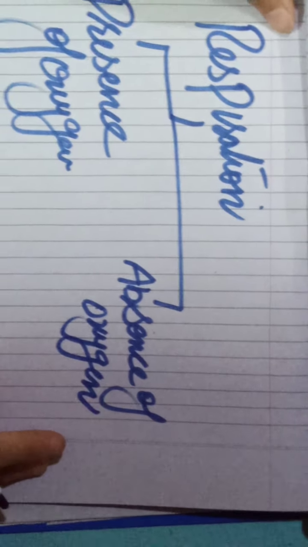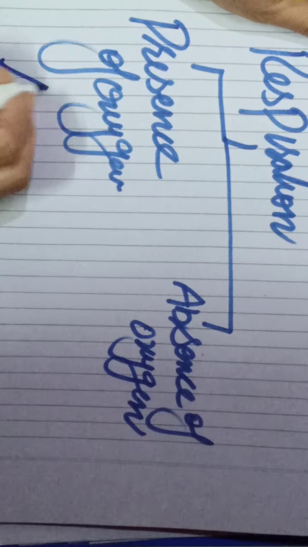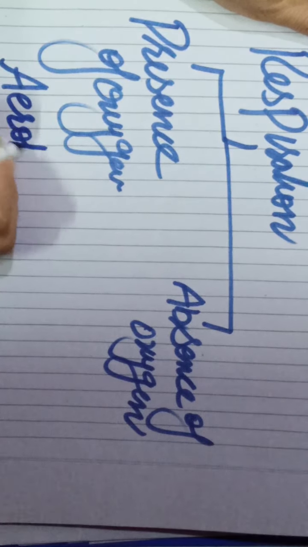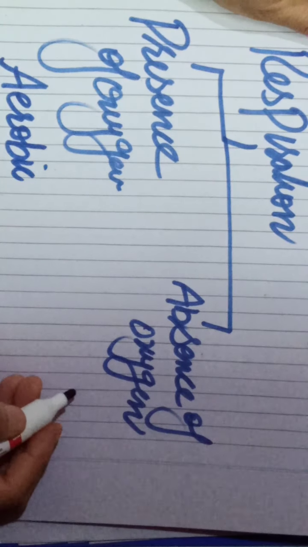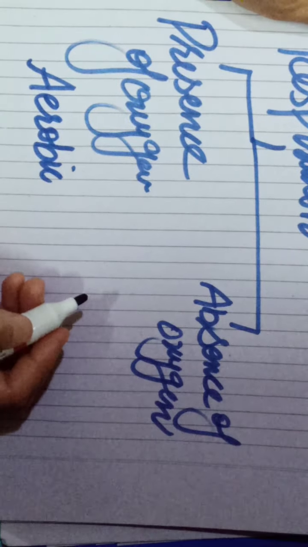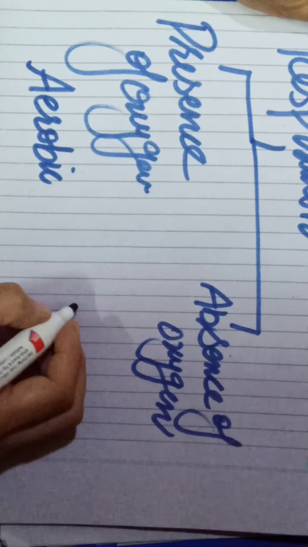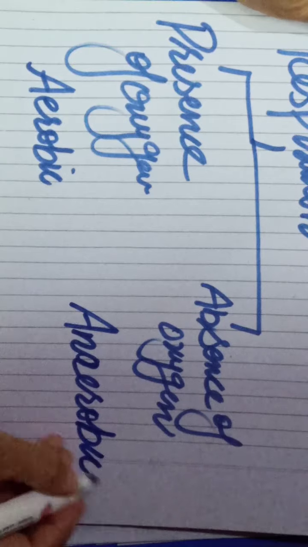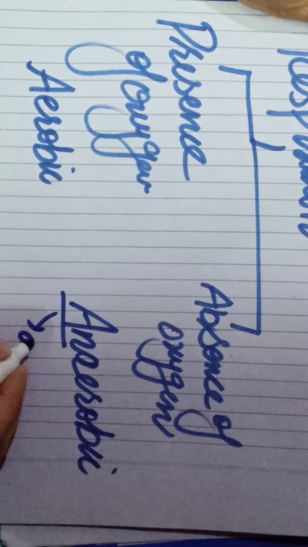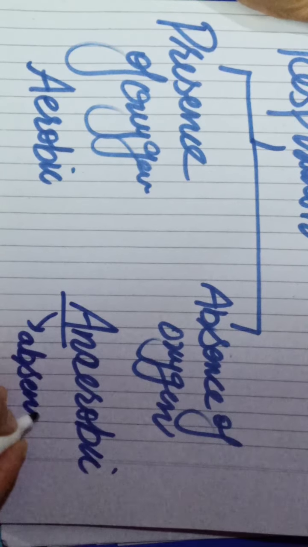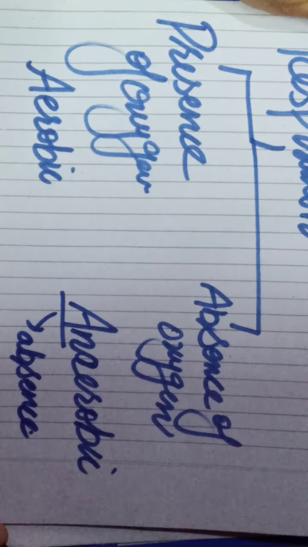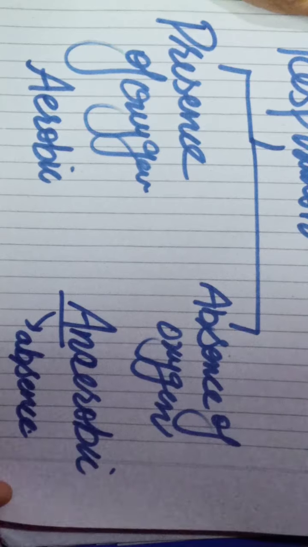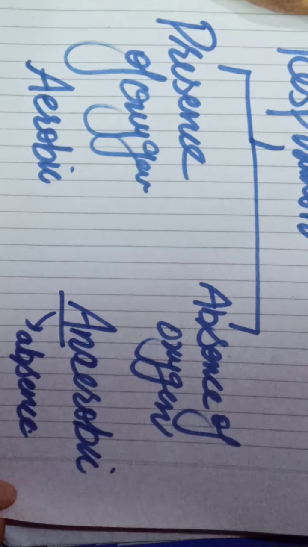The presence of oxygen is called aerobic respiration, and the absence of oxygen is called anaerobic respiration. The prefix 'an' is used for absence. So this is the difference between breathing and respiration.